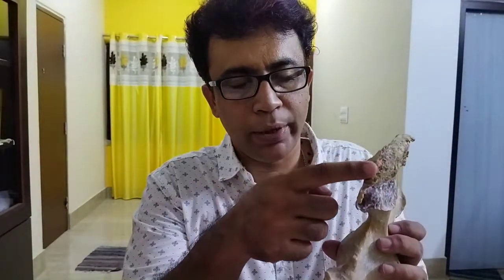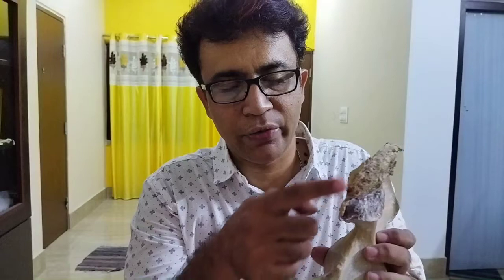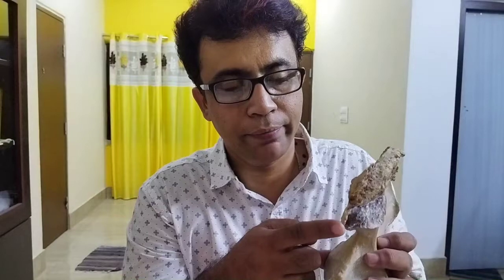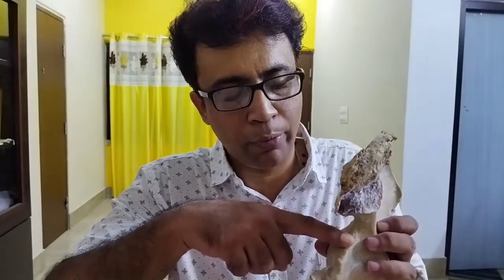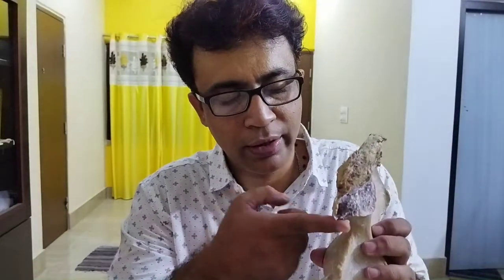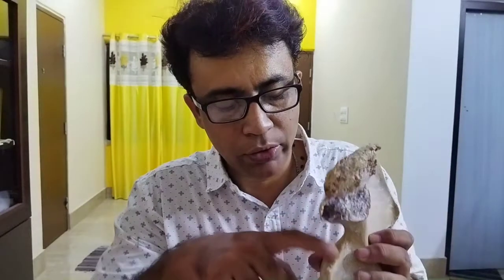Now, then you have a posterior border. The posterior border begins from the posterior superior iliac spine. The initial part is rough. It extends up to the posterior inferior spine, and then the posterior border continues as the upper and anterior borders of the greater sciatic notch. This is the greater sciatic notch. So the posterior border continues along the margin of the greater sciatic notch, and then it continues with the ischium.